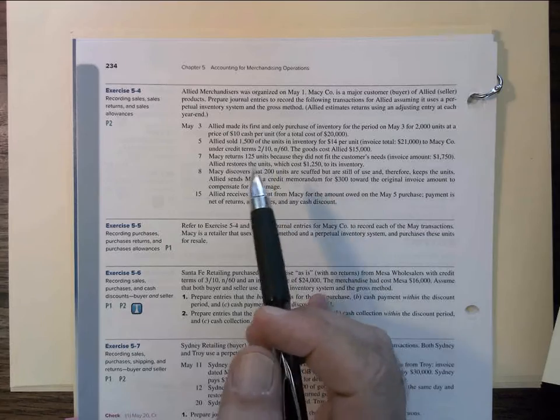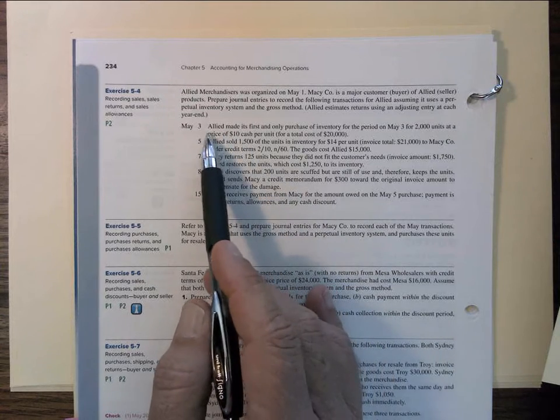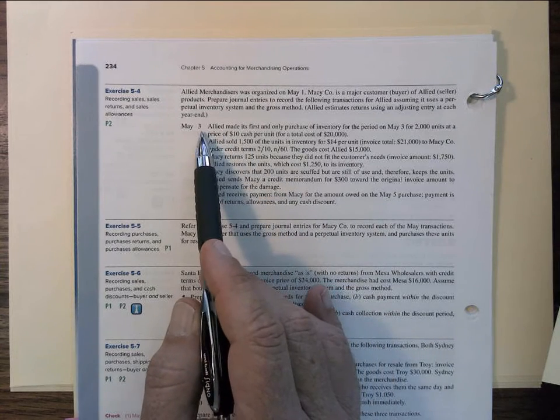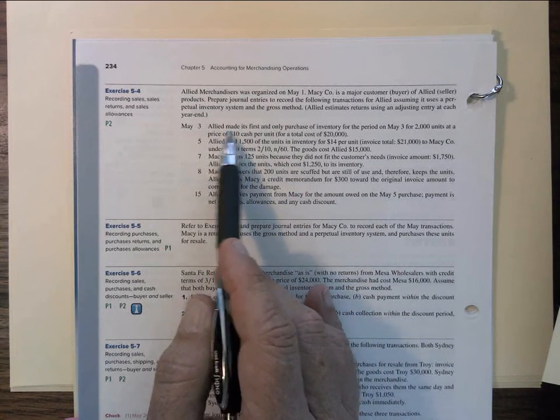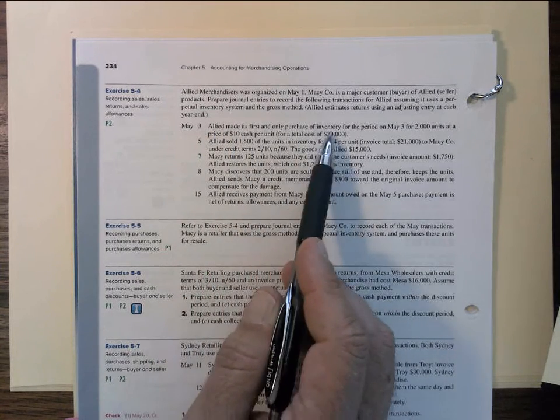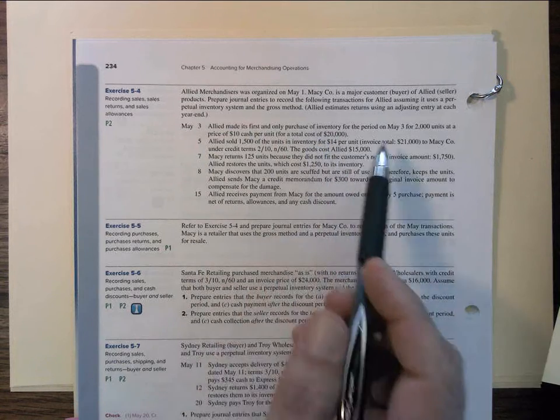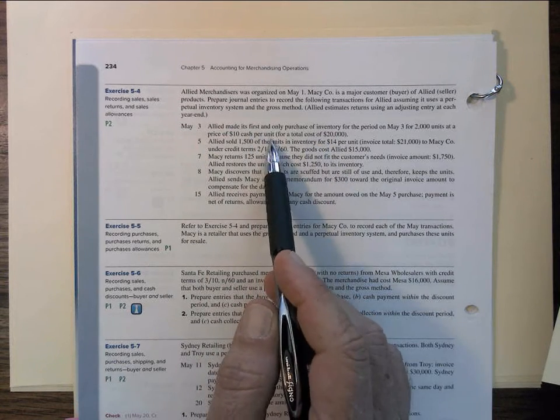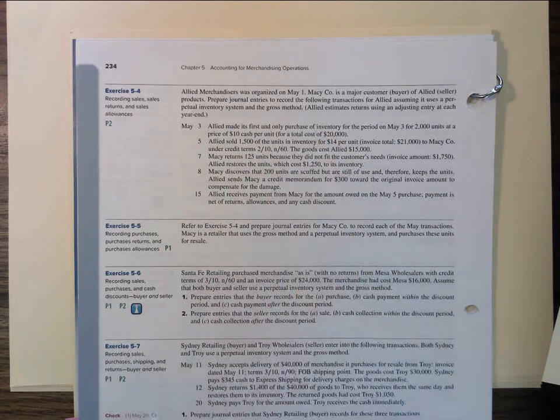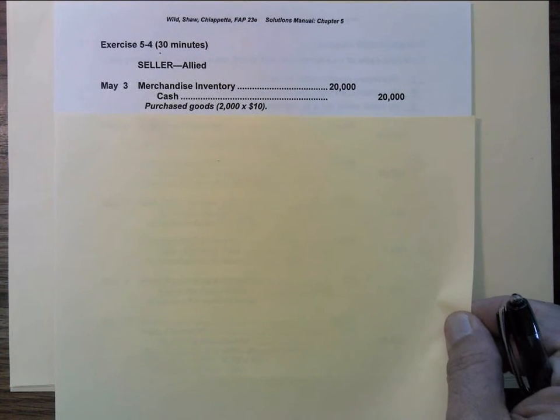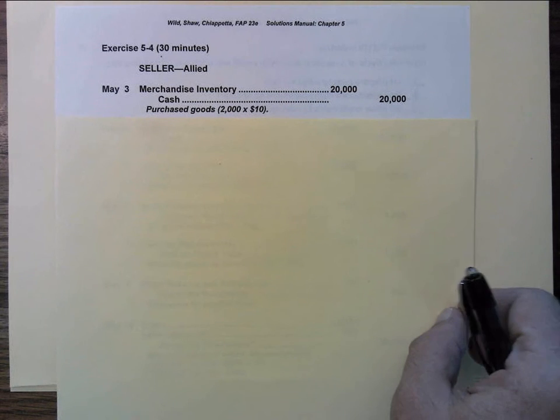The only exception again is the very first transaction. May 3rd, Allied is us, so made its first and only purchase of inventory for the period of May 3rd. 2,000 units, price of $10 per unit for a total cost of $20,000. All they're saying is we bought $20,000 worth of inventory to sell, so here we're a buyer because we can't sell stuff without buying it, right? So that's our very first transaction. That's a lot like exercise 5-3.